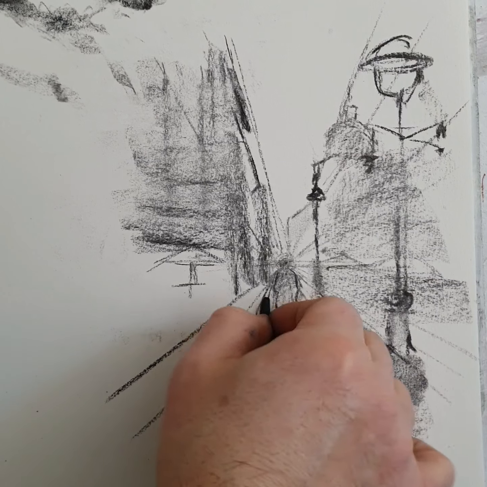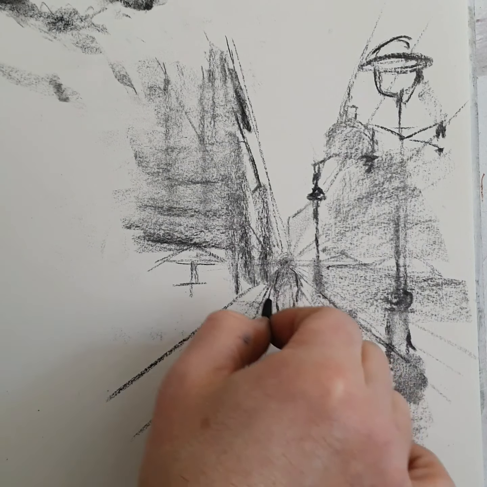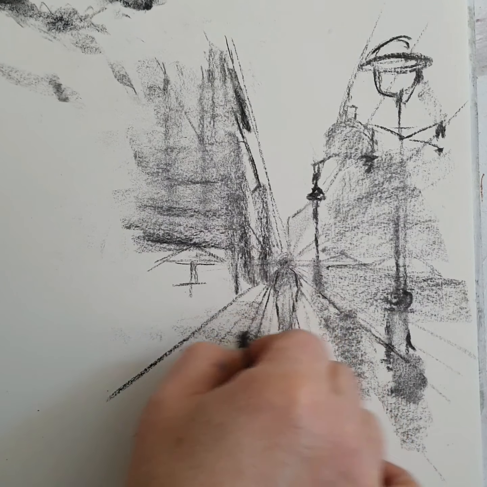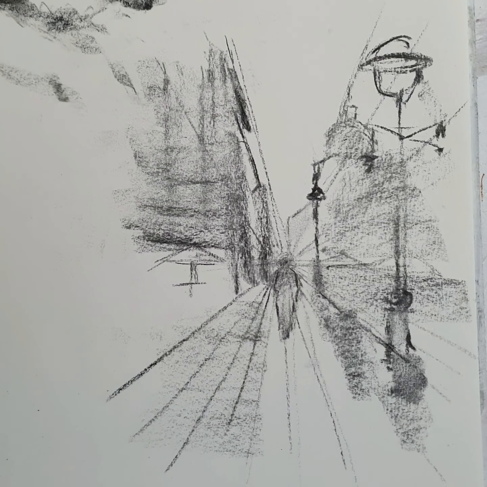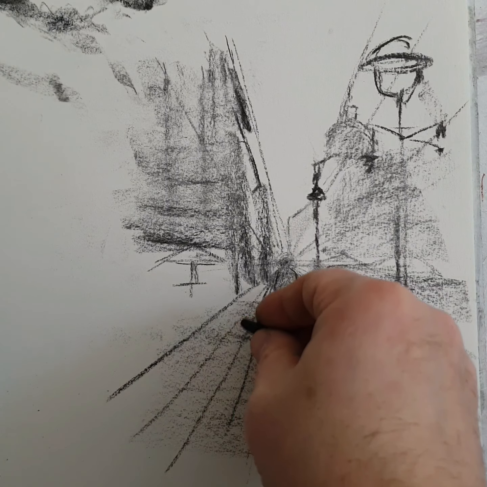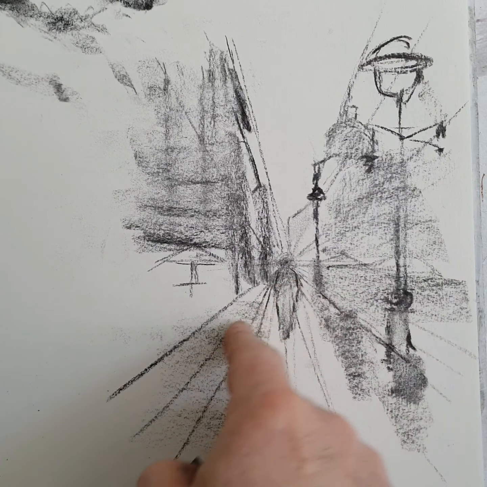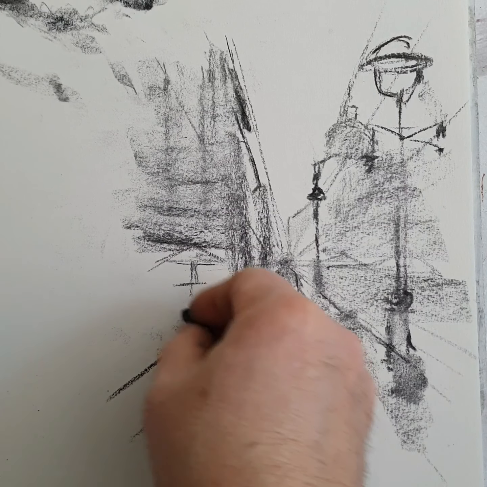And also get rid of these very strong lines, because their function now is off. Although we still see them there, you'll see on the main picture, they're not as obvious.